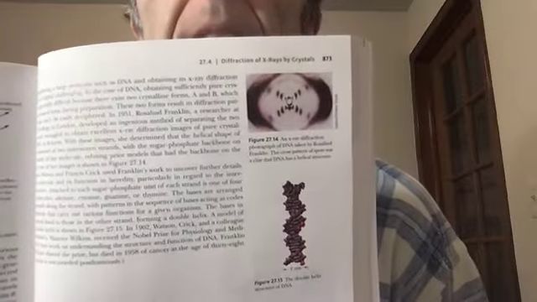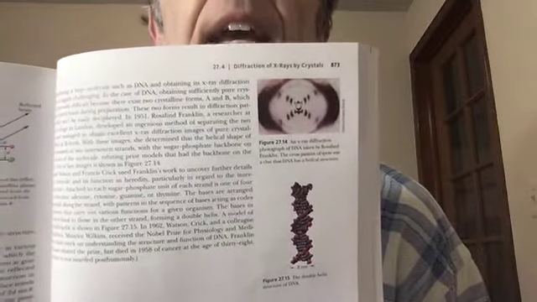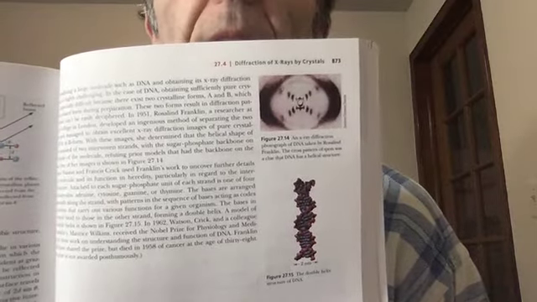The most historical example is a couple of pages later in your book, in figure 27.14. You'll find this picture. Not quite as nice an X-ray diffraction pattern, but very important historically. That's the X-ray diffraction pattern from DNA, first measured by Rosalind Franklin.